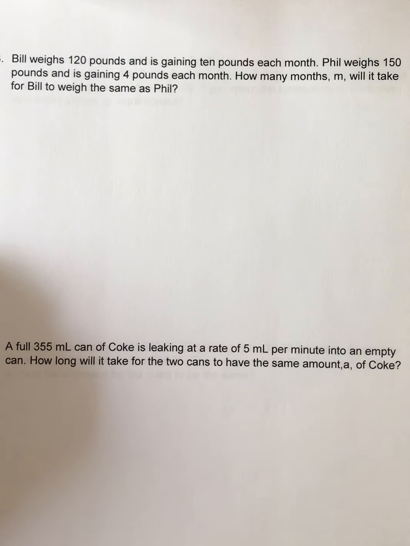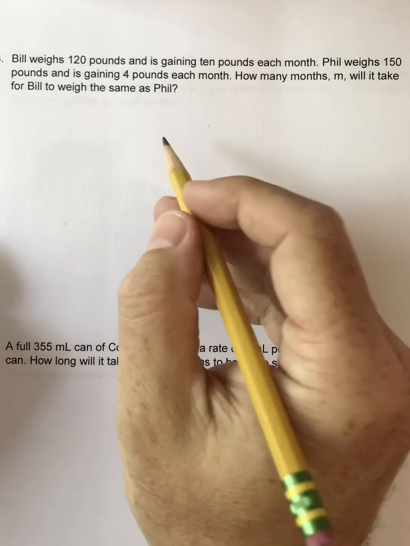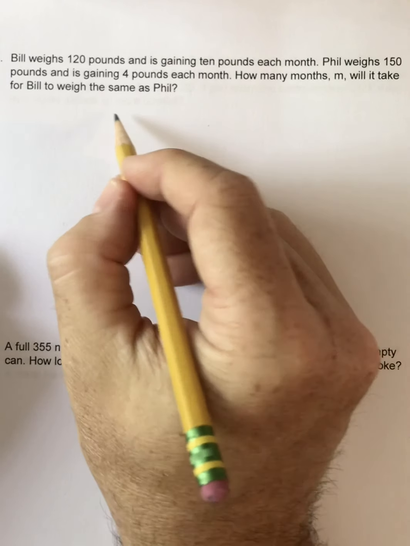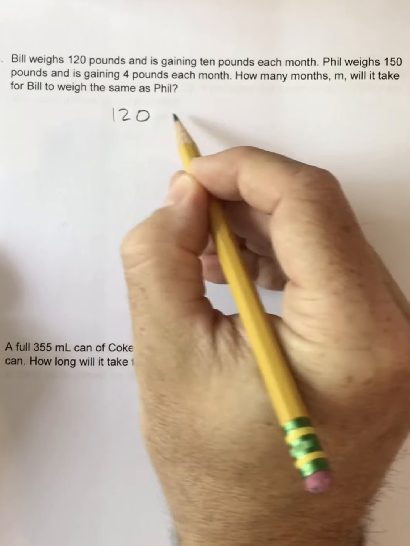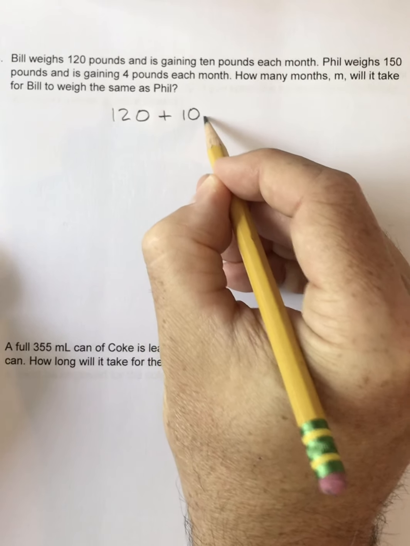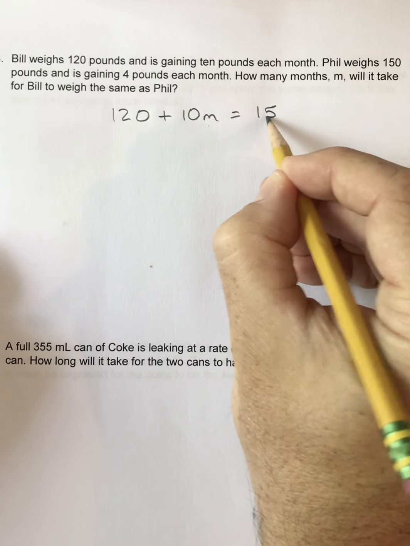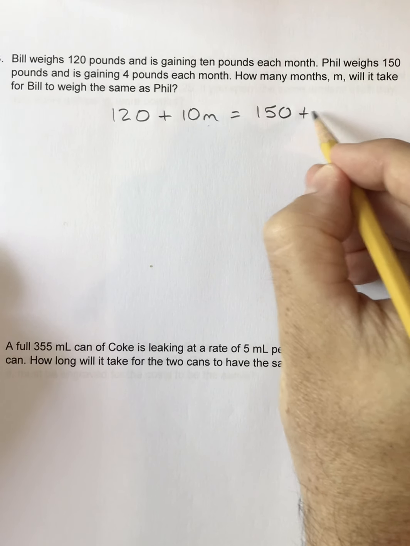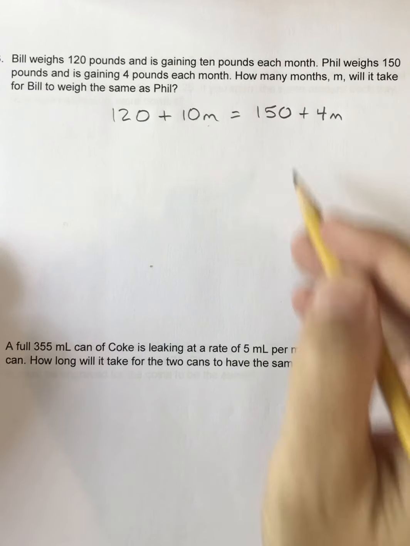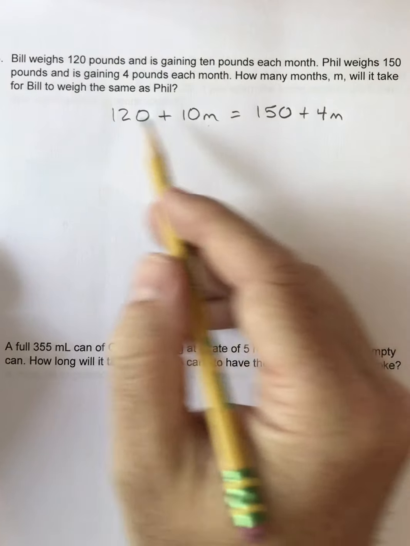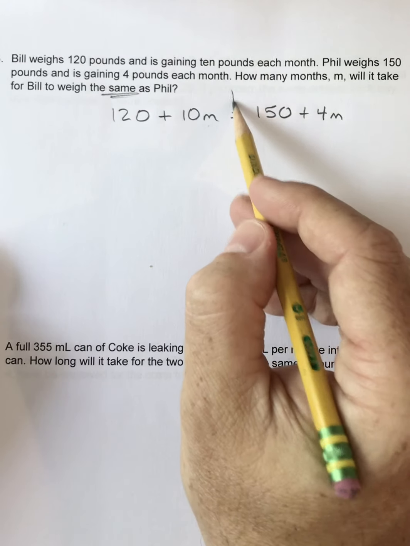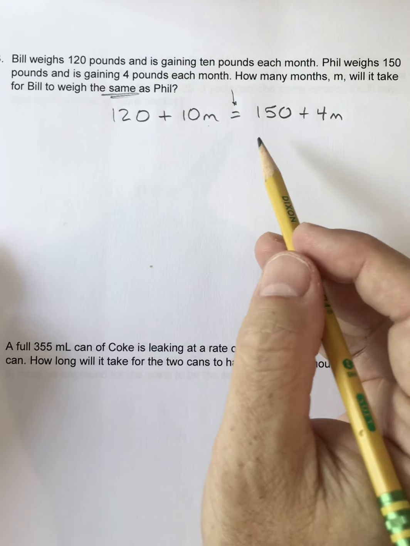Next problem. Bill weighs 120 pounds and is gaining 10 pounds each month. Phil weighs 150 pounds and is gaining 4 pounds each month. All right. Bill weighs 120 pounds, so Bill is 120 plus 10 per month. And Phil is 150 and is gaining 4 pounds per month. How many months M will it take for Bill to weigh the same as Phil? That's where I get the equal sign. All right, from here I just solve.